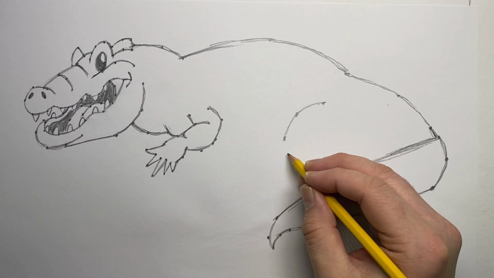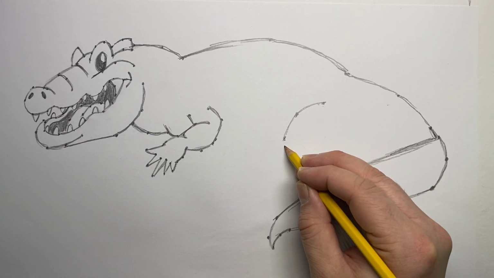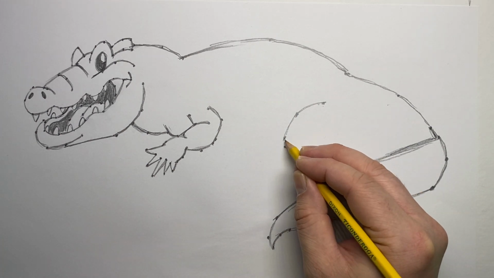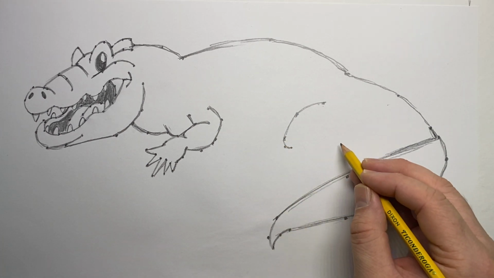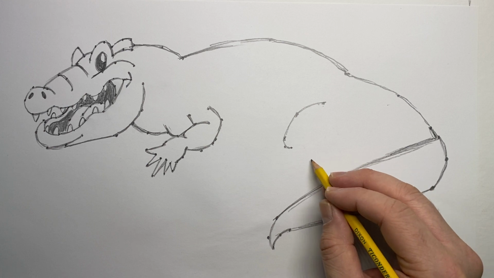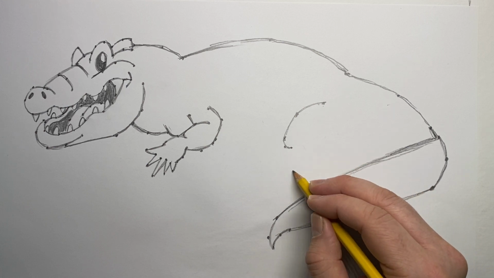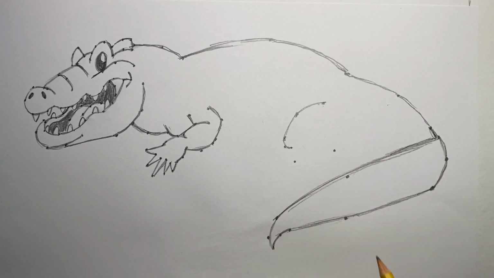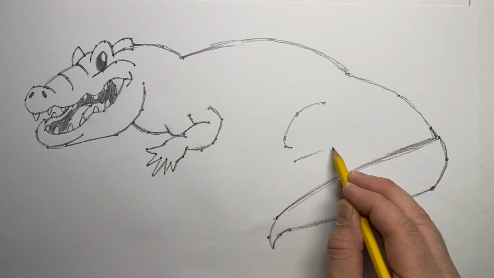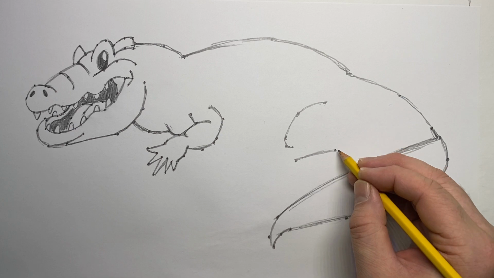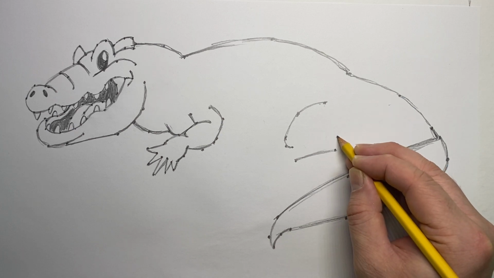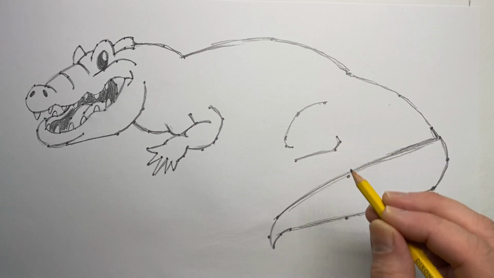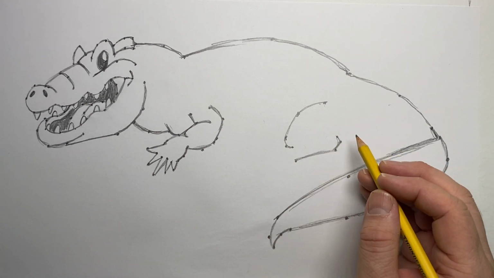And then we're going to put 2 dots right about there, pretty close, and pick up where we left off, and then just round that down. Okay, so then I'm going to come back to just below this. I'm going to put a dot here and a dot here, and do a straight line. So there we go. And then from the end of the straight line, I'll put 2 dots here. I'll just round that out. And this is going to be the start of our foot here.